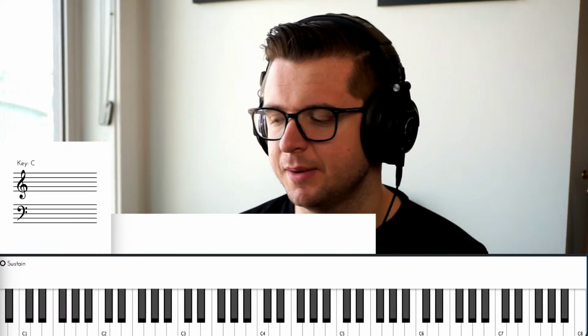Okay, so let's now talk about minor diatonic chords, because minor diatonic chords are different. And they're a little confusing.